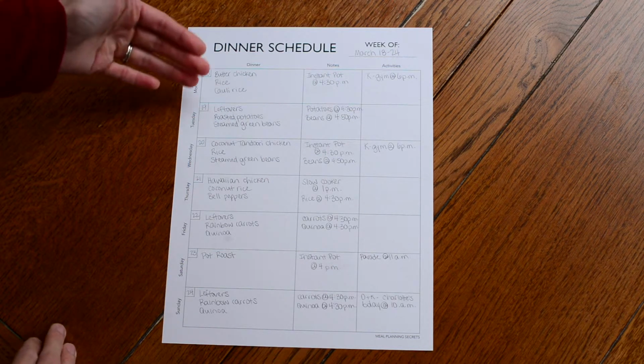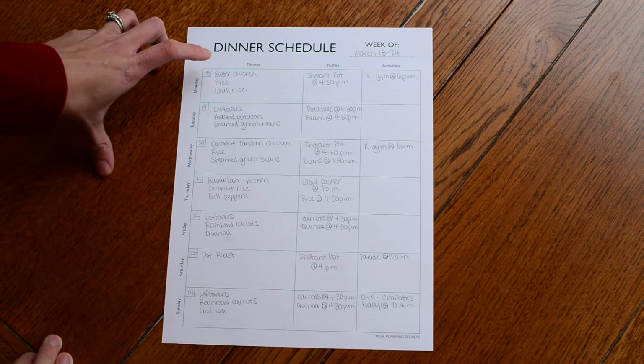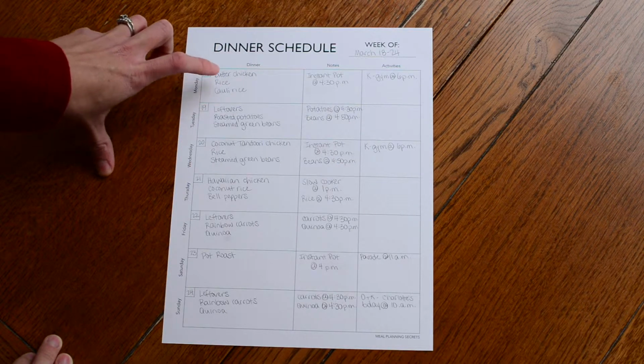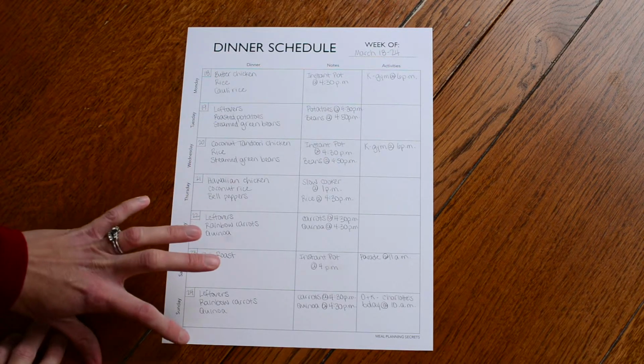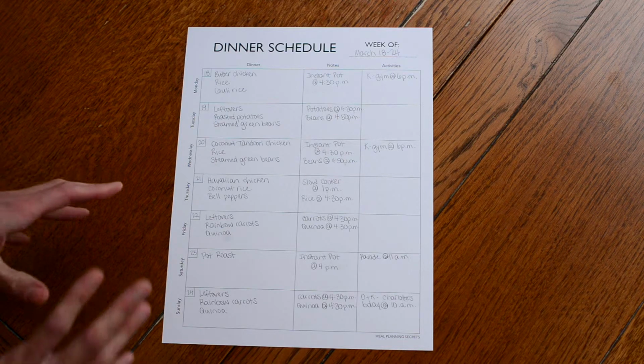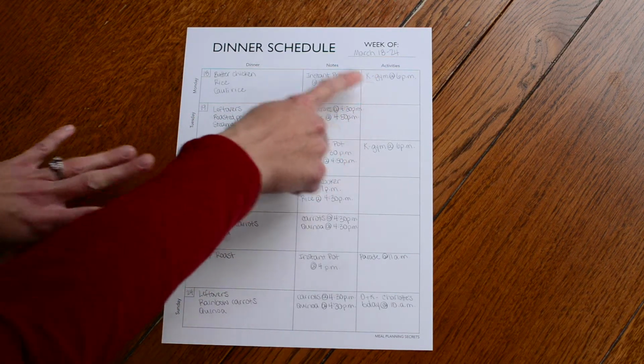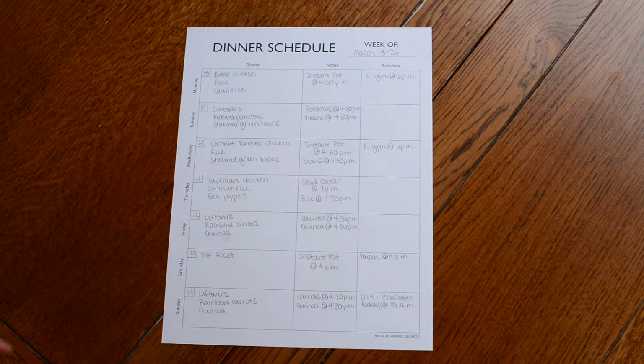And then you just take the dinners that you already created. So you have your main dish, your sides, and you write them in this column. But before you write those in, you take a look at your schedule for the week. What activities do you have that you have to schedule meals around?